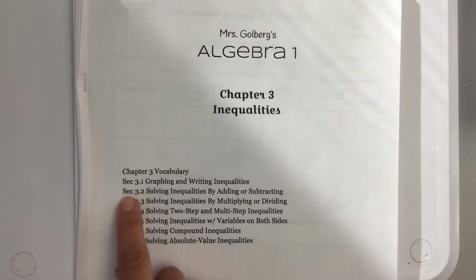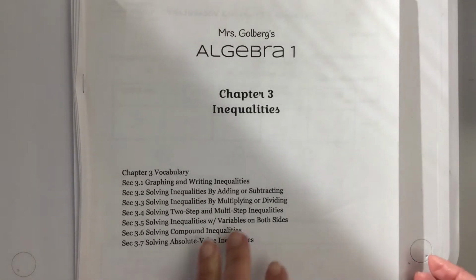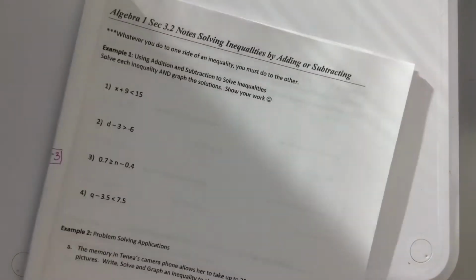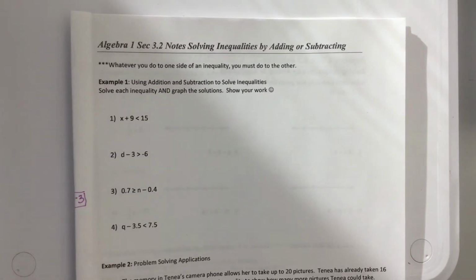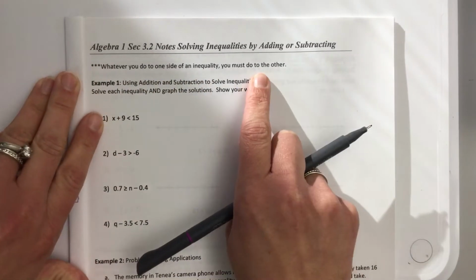Okay, Algebra 1, we are doing section 3-2, solving inequalities by adding or subtracting. This is actually very similar to how we solve equations, and so I don't anticipate this being difficult for you. A couple little things to remember: whatever you do to one side of an inequality, you must do to the other.